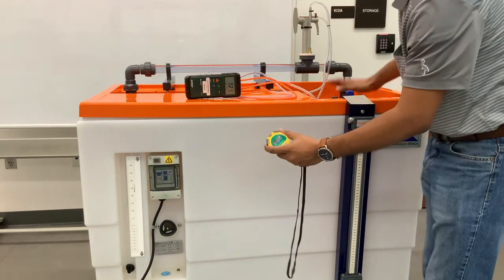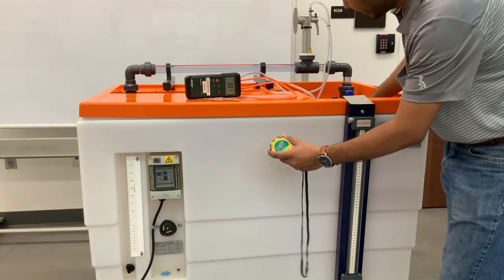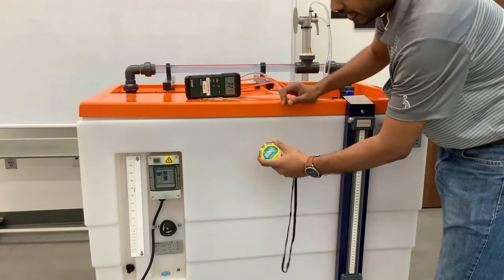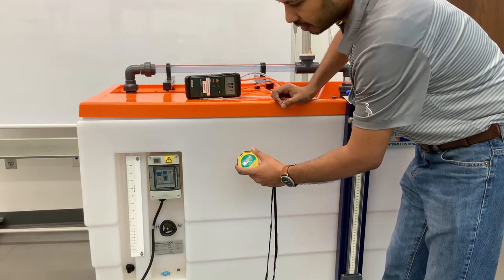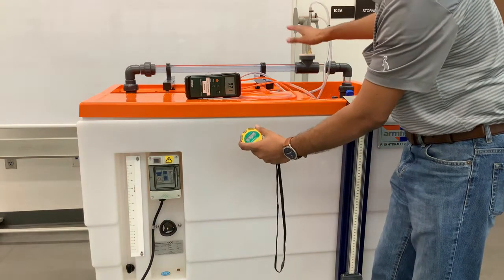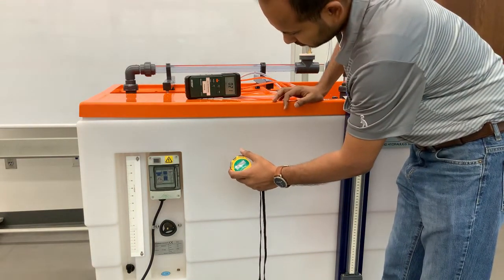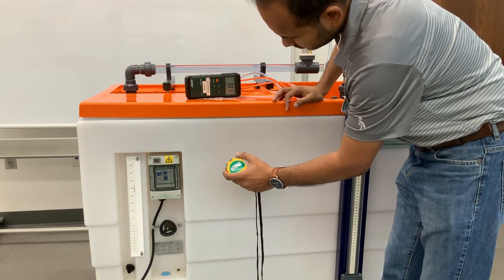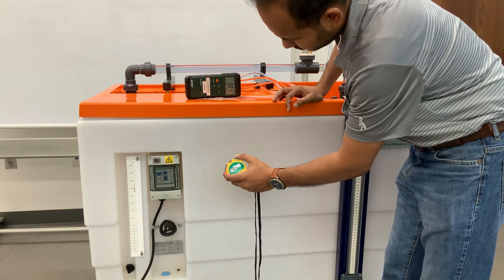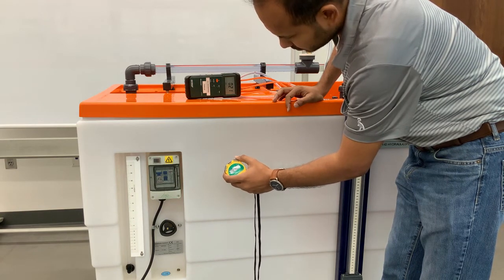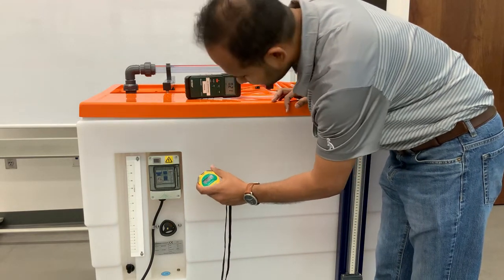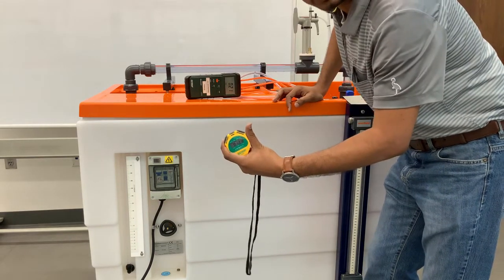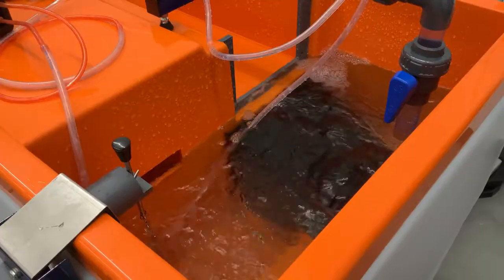That means there is 40 liters of water stored in this reservoir, and that way I can measure the flow rate to compare with the Pitot tube. So it's about 32 seconds.